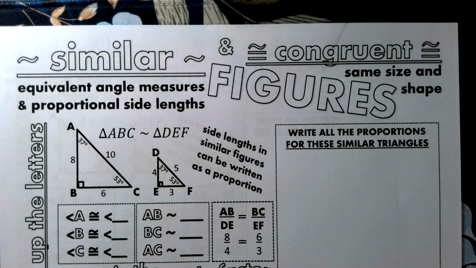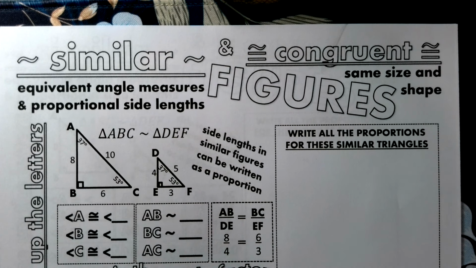These are our notes over similar figures. Similar figure notes. These notes, it's not an episode. These notes are talking about how to find missing side lengths and missing angles. So just a quick review.